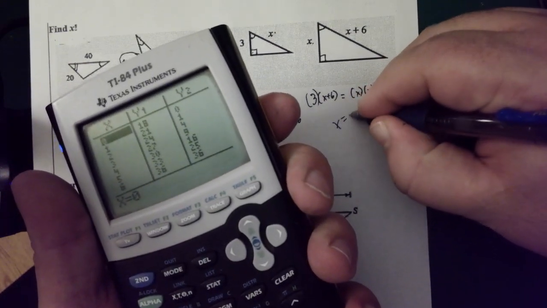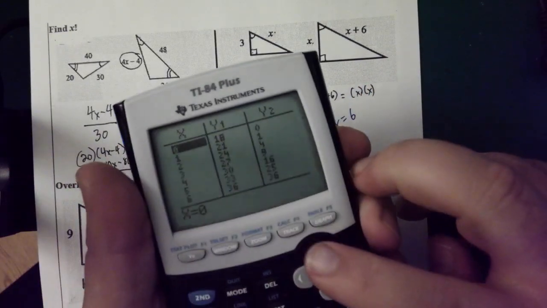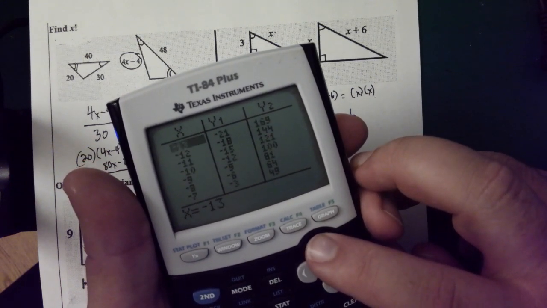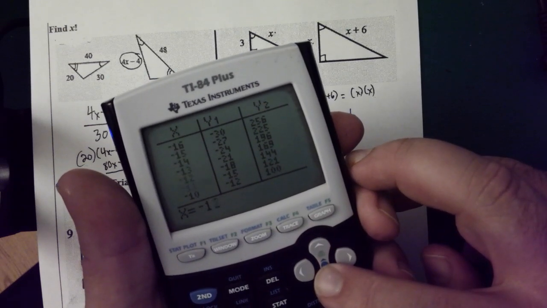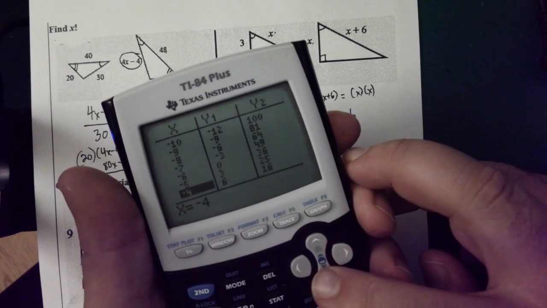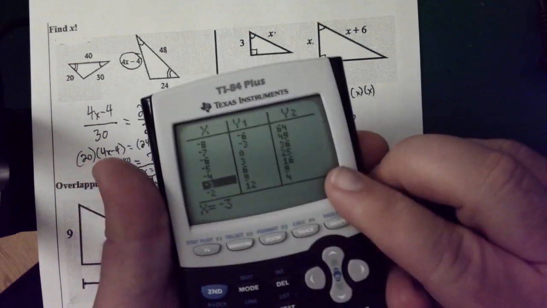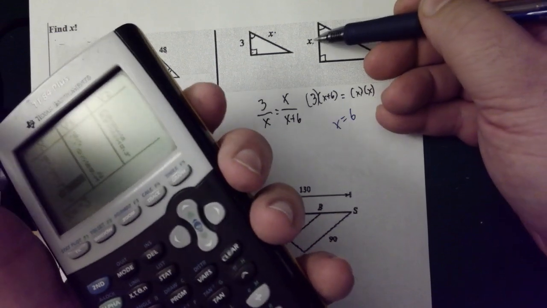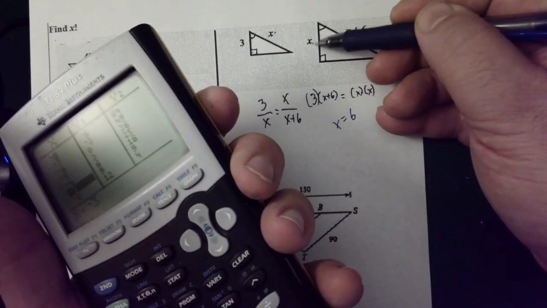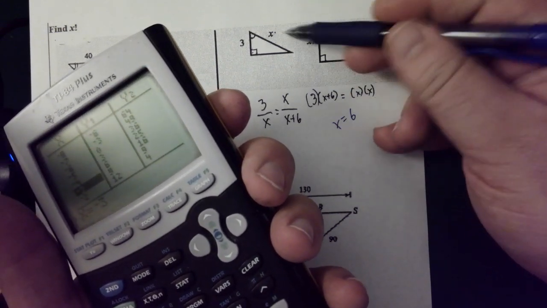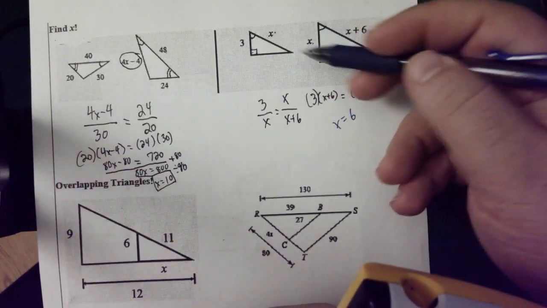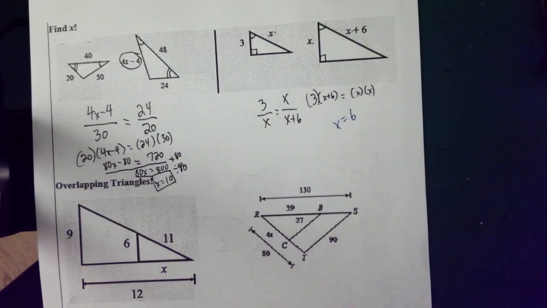X equals 6. Now, it actually has another answer, and that's usually a negative. Let's take a look to see if it is. Ooh, I don't know that it is. Let's see. Oh, yep, there it is. -3. But -3 cannot actually be one of the answers because this side right here cannot be -3, nor can that side. So that doesn't work. Algebraically it can be, but realistically, this is geometry. We're dealing in real things. It can't be -3. So it's going to be x equals 6.